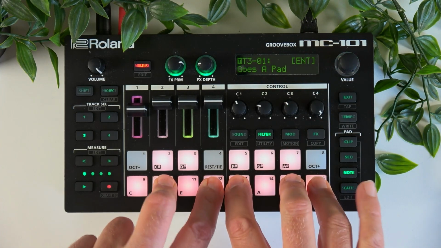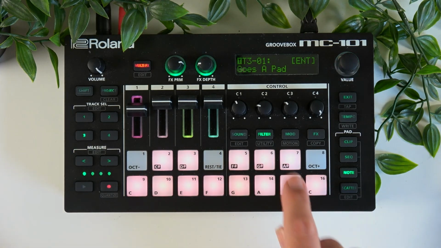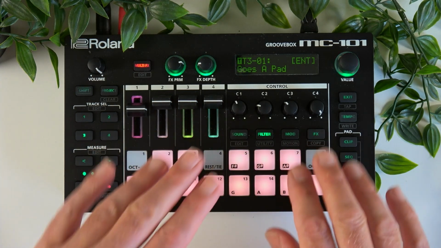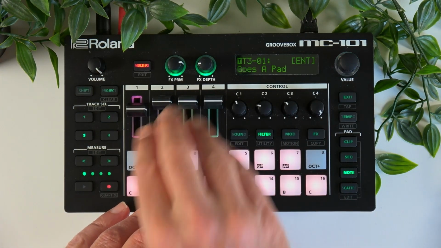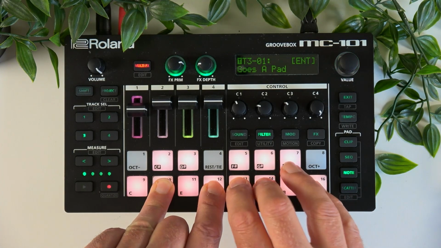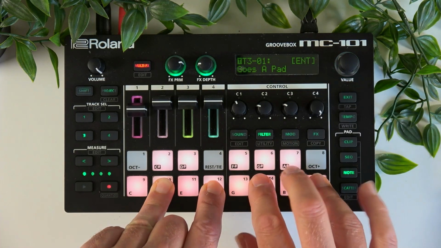Interestingly, the latest firmware allows you to adjust 4 different parameters for the same track at the same time, but I really like this, having access to the filters for all 4 tracks separately. It's really good while performing, I think. But this is quite nice, I think.